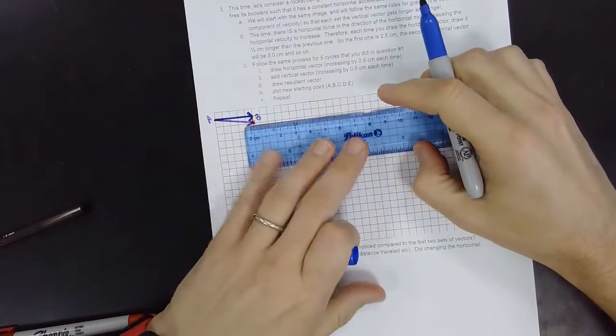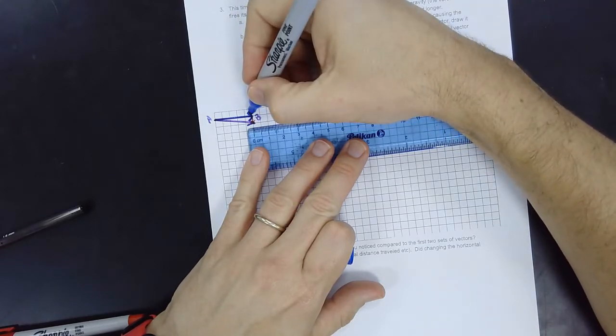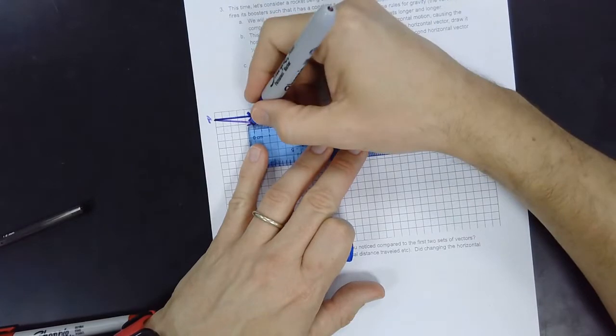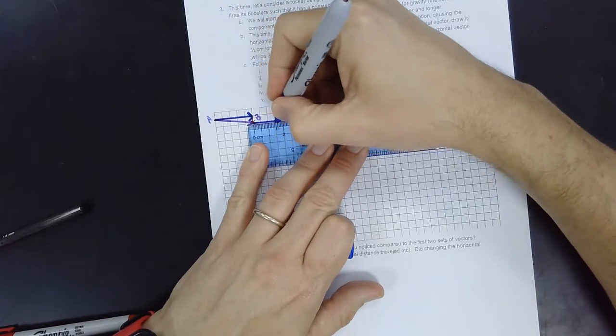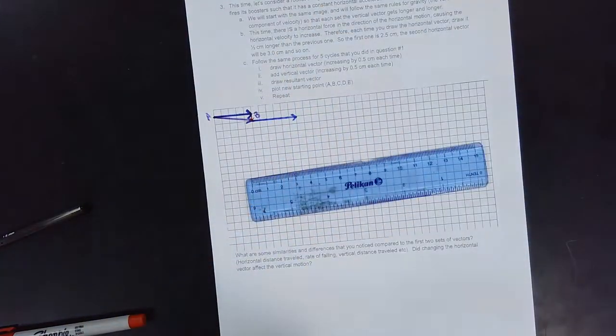But this time, because we got a rocket booster, this is going to go from 5 squares to have an extra centimeter, half a centimeter on there. So we're going to go to 6 squares now. 1, 2, 3, 4, 5, 6. So now it's going to be accelerating in that direction.